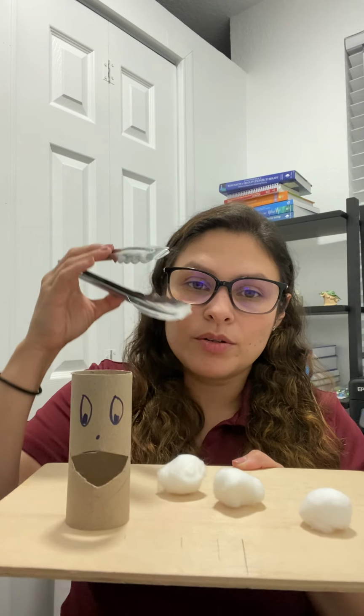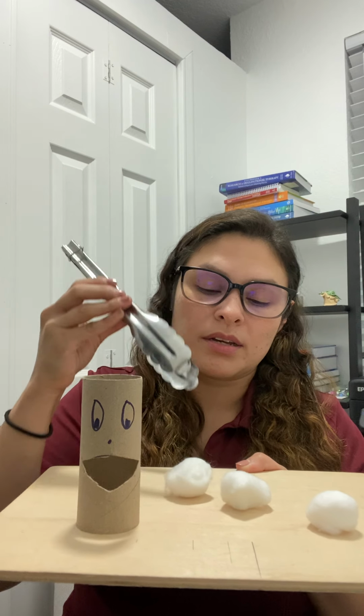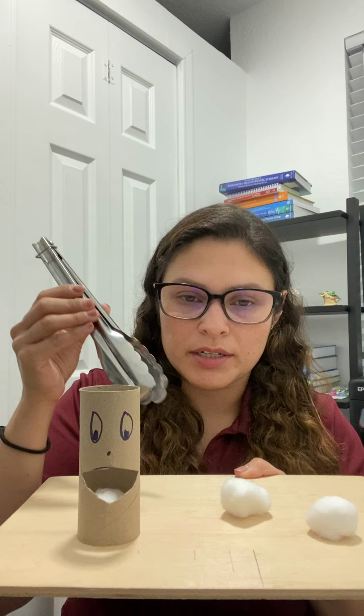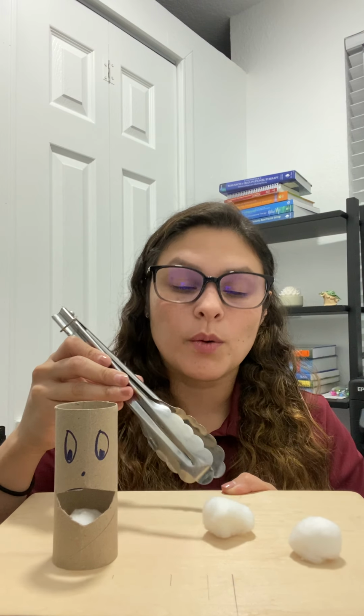And now what we're going to do is show our children how to use the tongs to pick up the cotton ball and then feed it to our little friend here. What are we working on? Visual perception skills. Can you identify what the cotton ball is and where it is located?